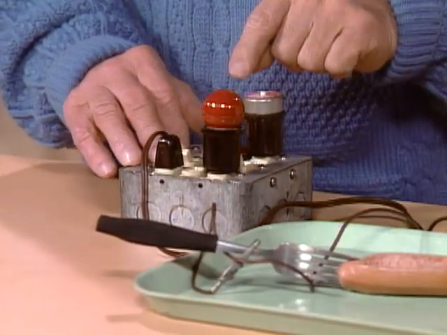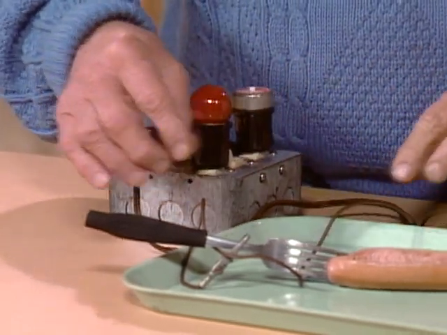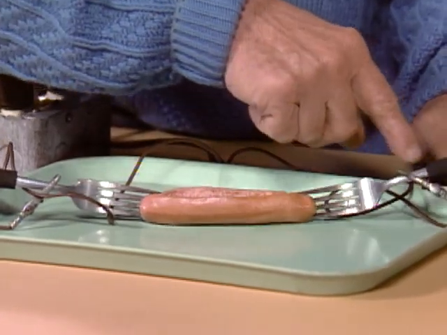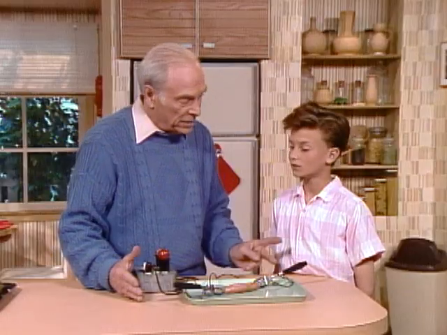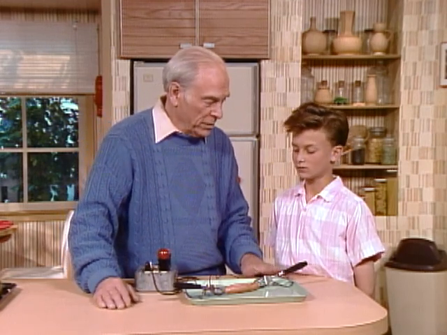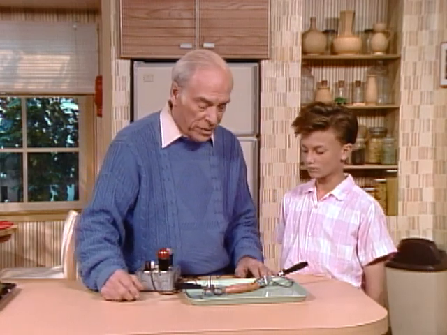When you turn on this master switch and that red light goes on, you have to be very careful because we're sending now regular 120 volts through, over here to the fork, through the hot dog, over to the other fork and back here again. So we're playing with live electricity, like sticking your finger in a socket. So don't try this at home, unless your dad or your parents or your teacher or somebody's around, because it really is very dangerous.